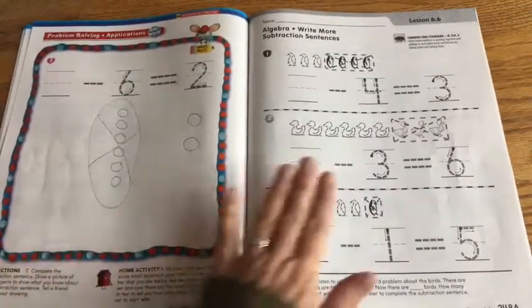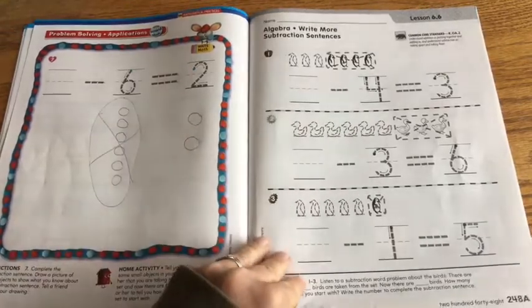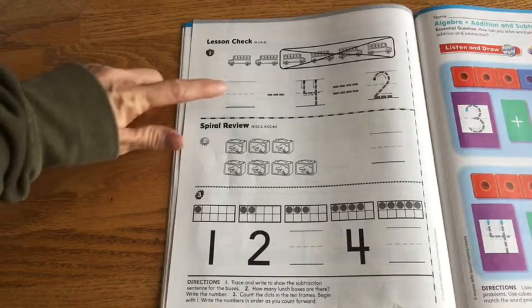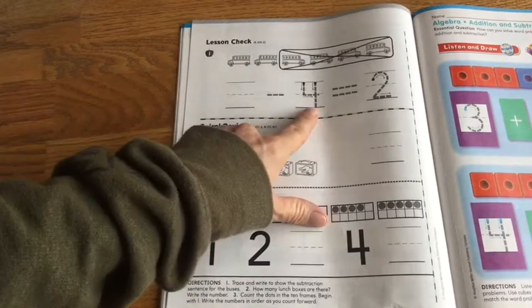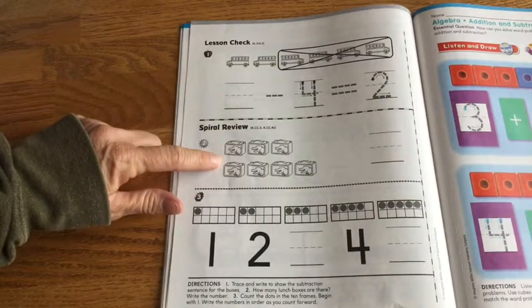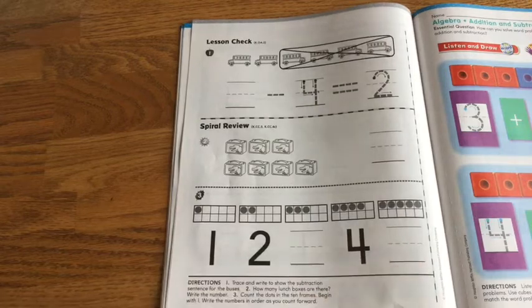Do the same for this page. How many did you start with? This last page, again, how many did you start with? They took away 4 buses so that they had 2 left. Down here with our lunch boxes, count and write the number. Down here, plug in the missing numbers.